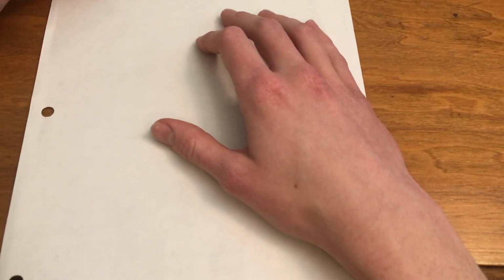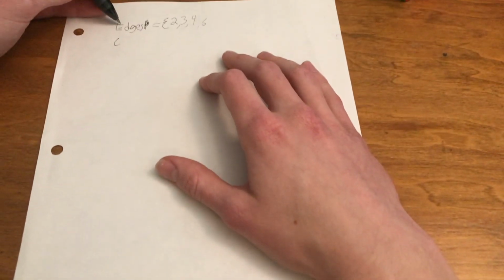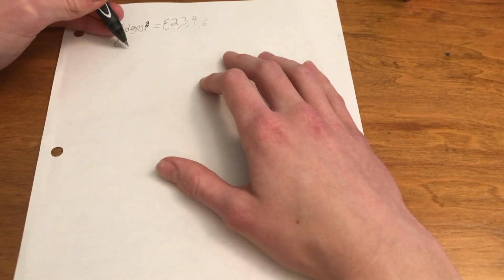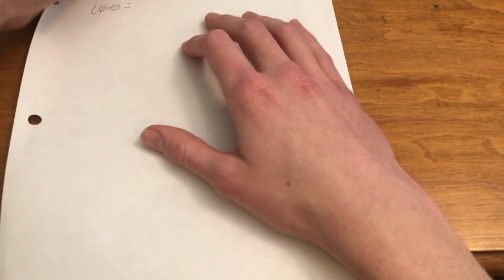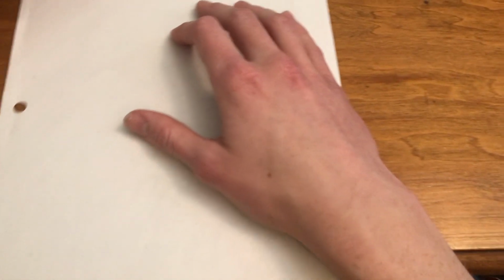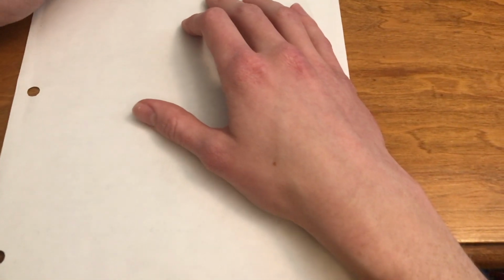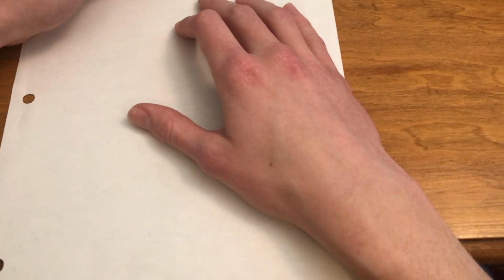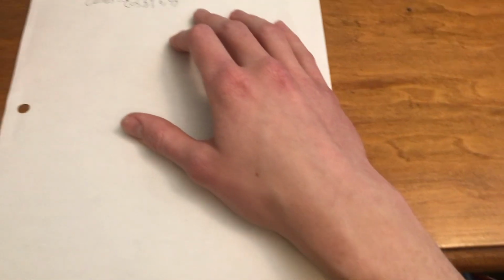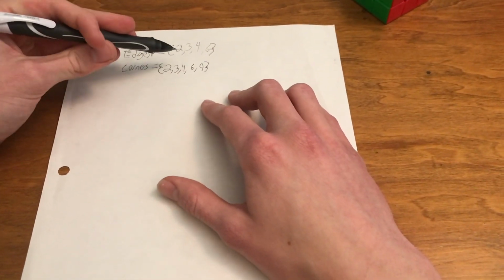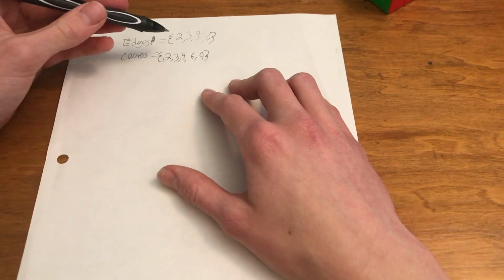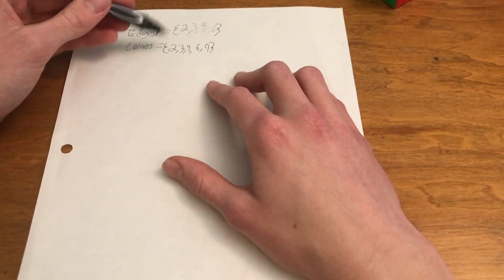And for corners, it could take 2 times, 3 times, 4 times, 6 times, or 9 times. And so I looked at these 2 lists, and basically every last layer case is a combination of these 2 lists, a combination of an edge case and a corner case.